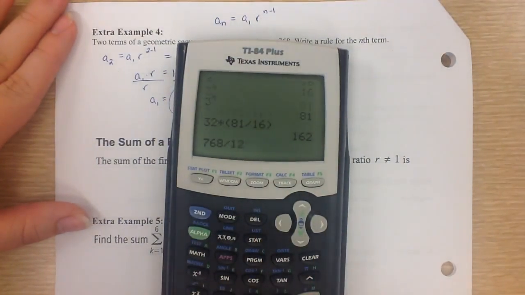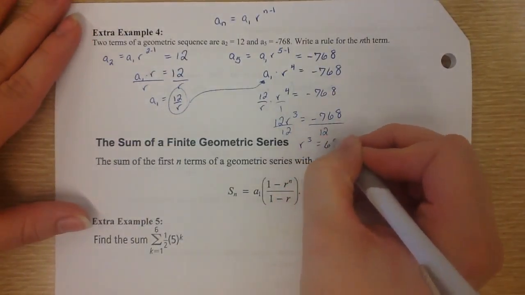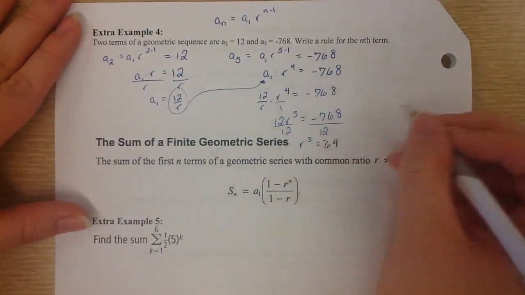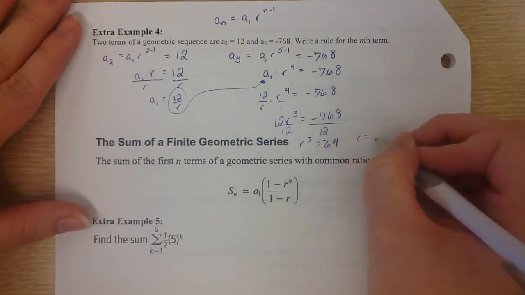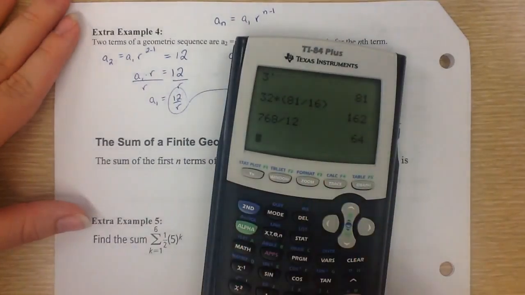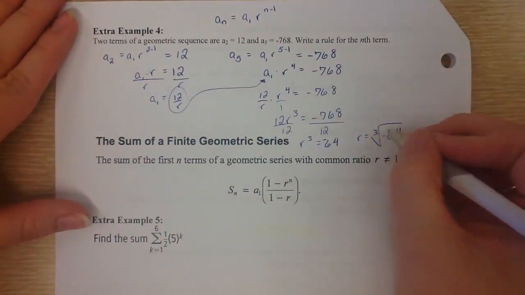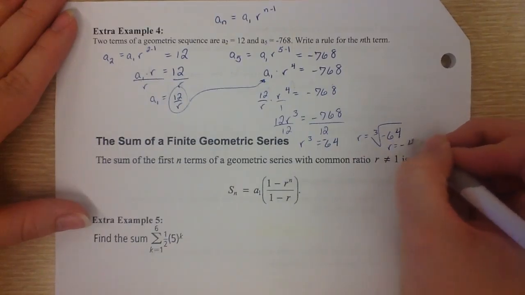768 divided by 12 is 64. r to the third equals negative 64, excuse me. So then r would equal the cube root of negative 64, which I think is negative 4. Let's see, negative 4 to the third. Yep. So my ratio is negative, so r is equal to negative 4.